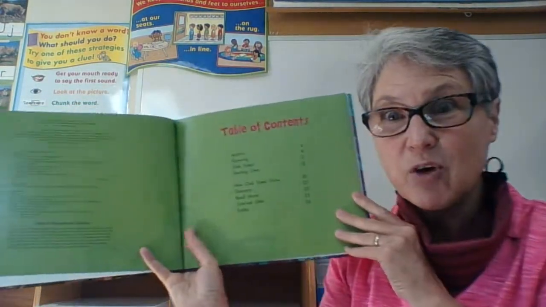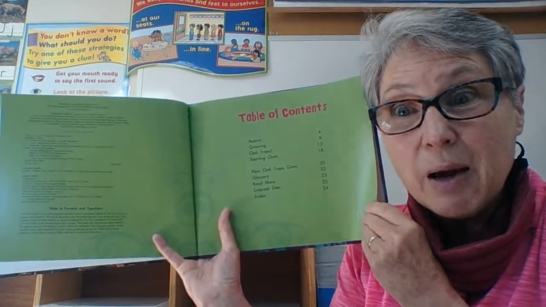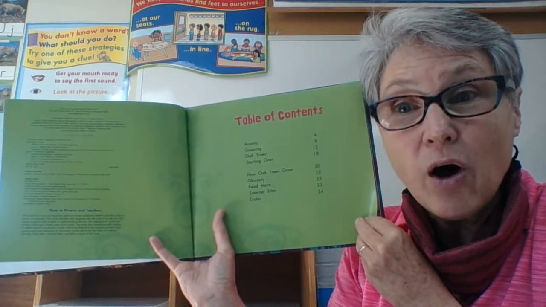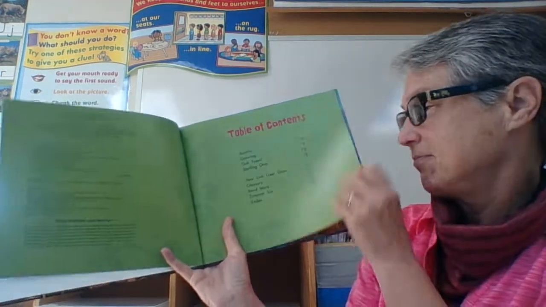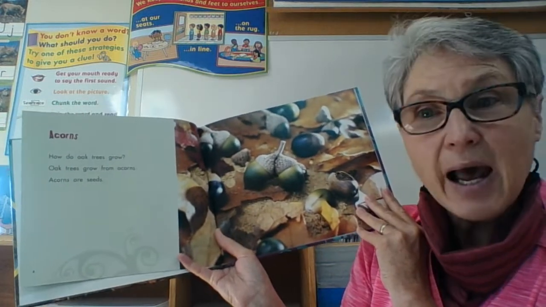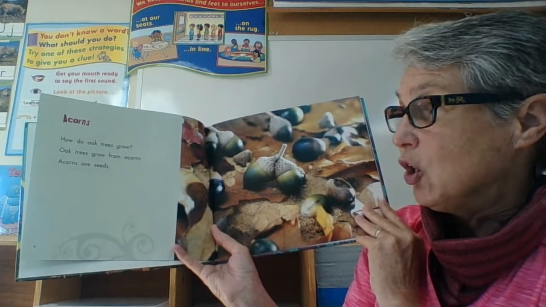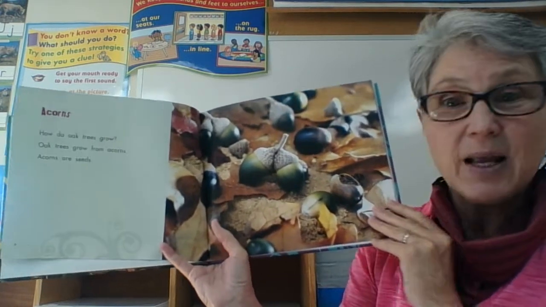Oh, table of contents, which is great because I need to know some information about the life cycle of an oak tree. Acorns. How do oak trees grow? Oak trees grow from acorns.